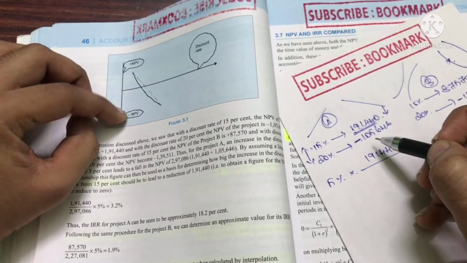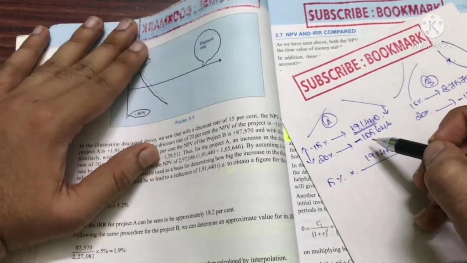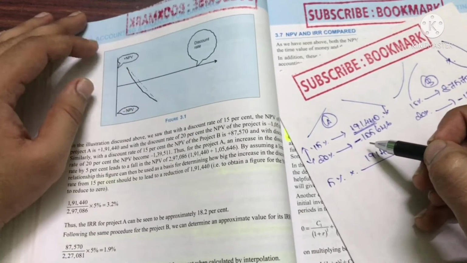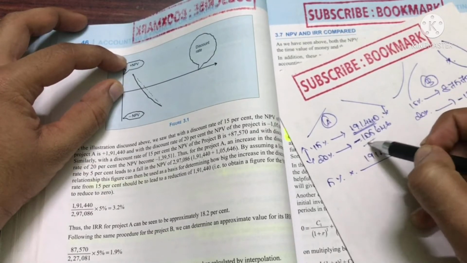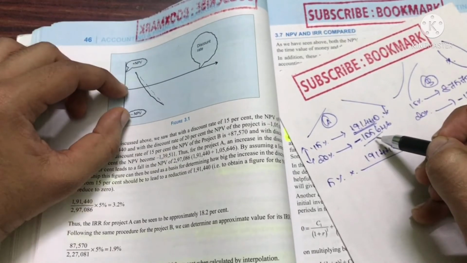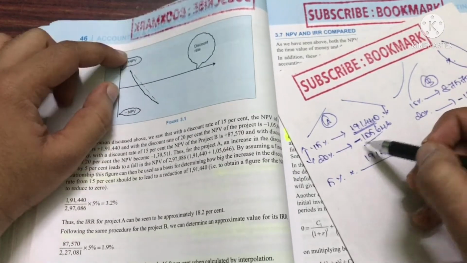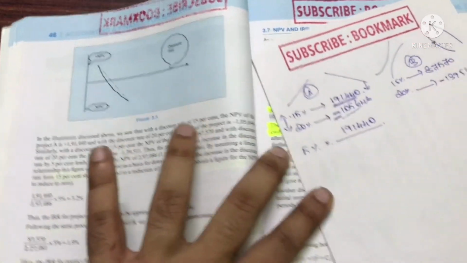In a graph there will be plus and minus, x axis, y axis. So this one is mentioning the x axis, y axis only. So this one is up to this value, and then this one is up to this one. So the difference means we have to add both of them, just forget the negative sign and add these two.